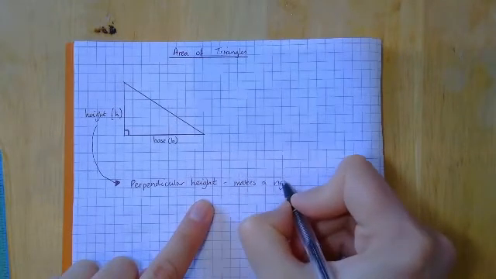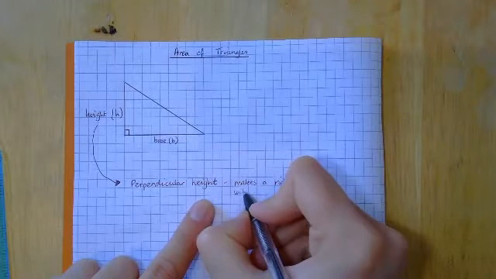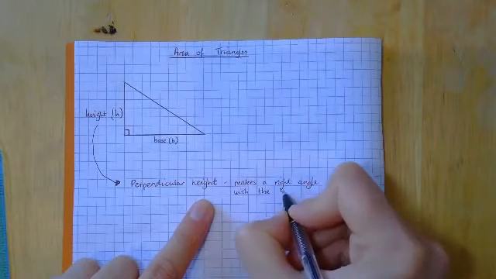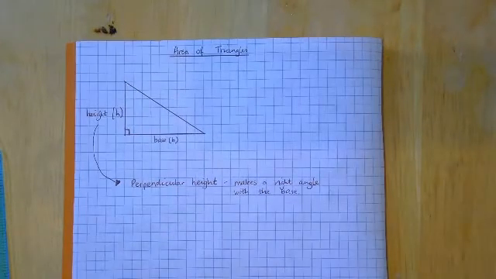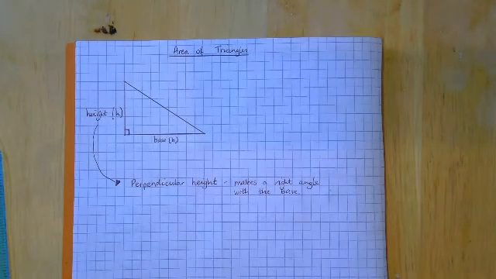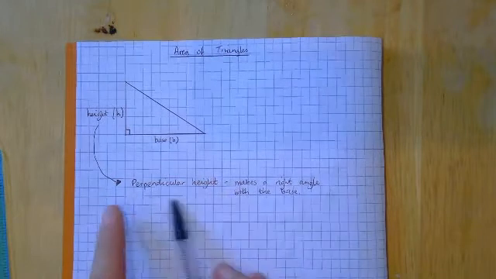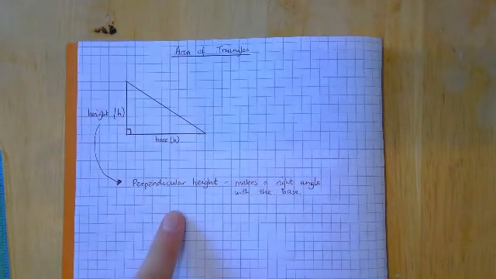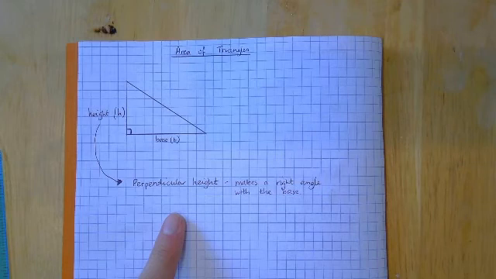Now that is so important. I can see you reaching for your highlighters. That's really, really important. So whenever I say height, what I'm actually saying is perpendicular height, meaning it's going to make a right angle, and you'll see later why that's so important.